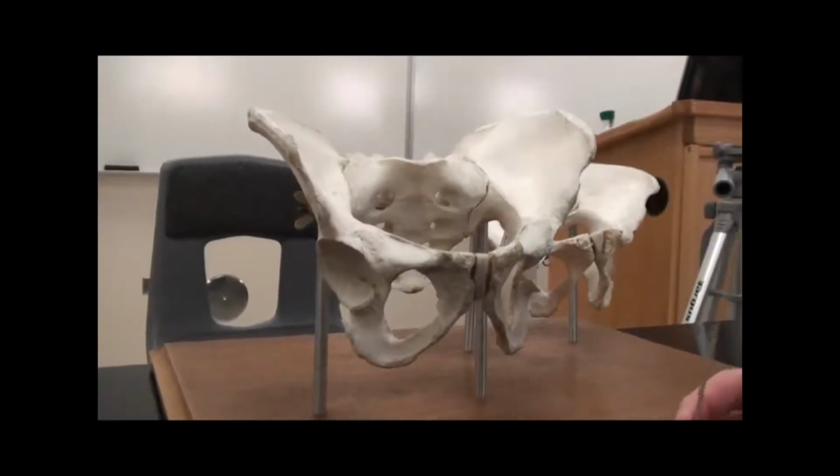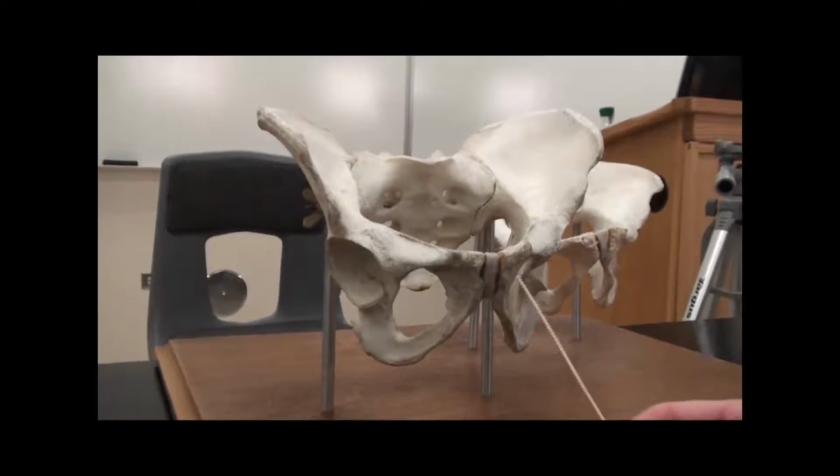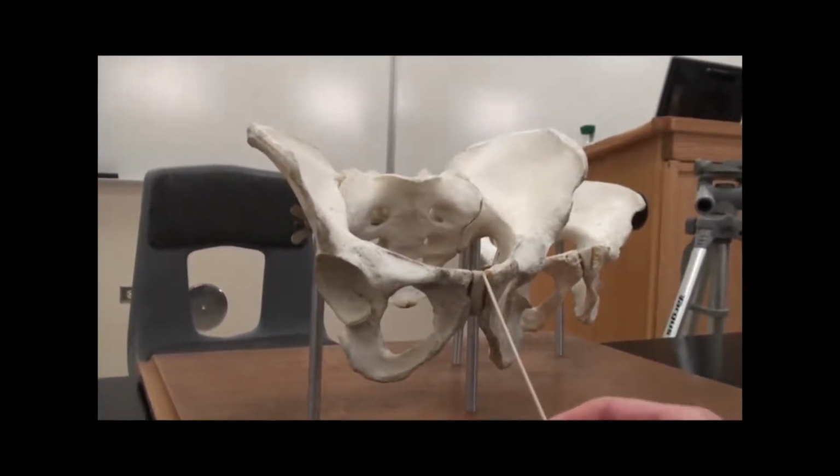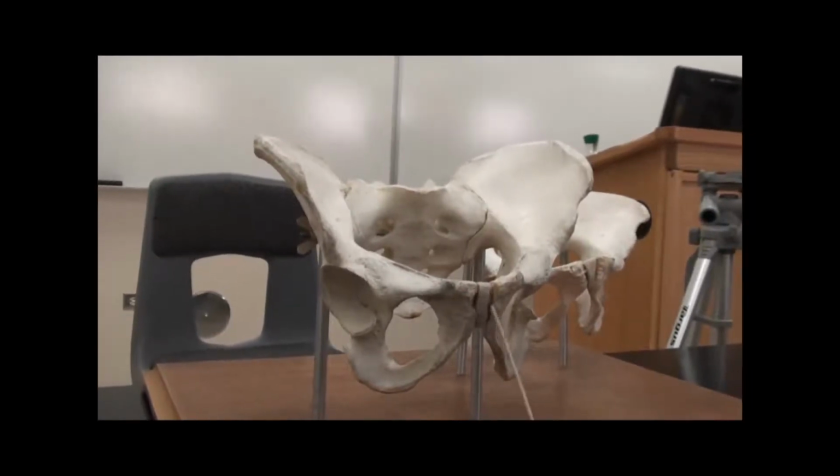The next one is called a symphysis, and this is where it joins two bones together using cartilage, and this is always cartilage. It'll be there.